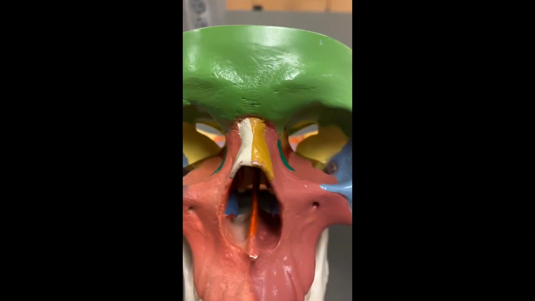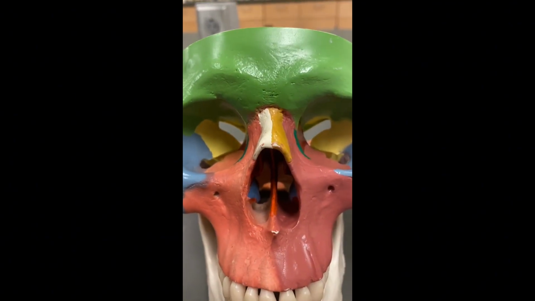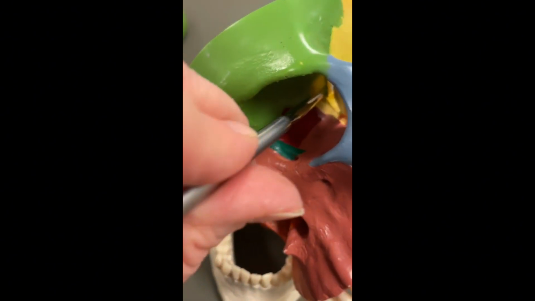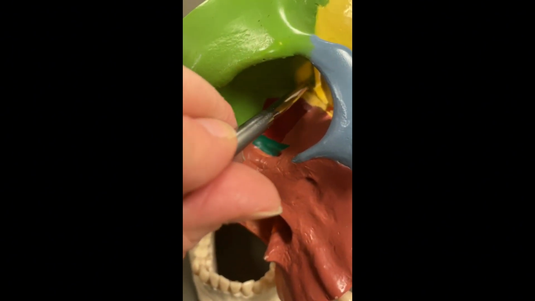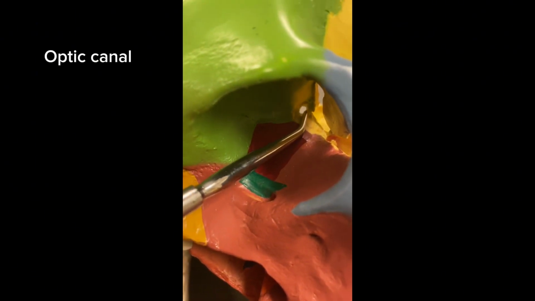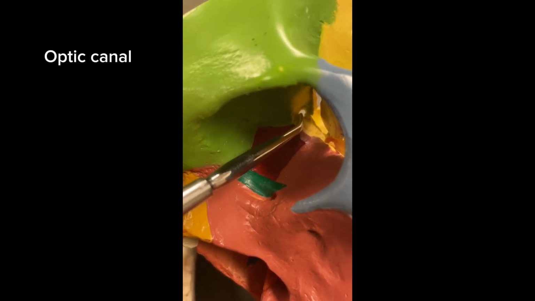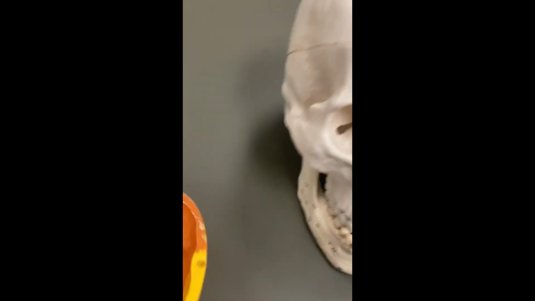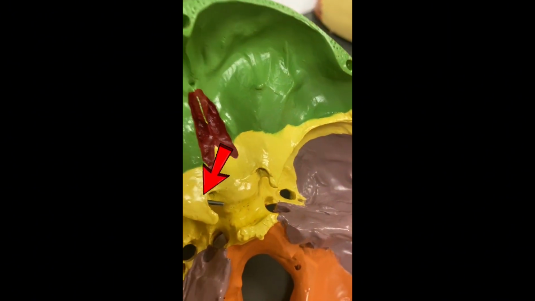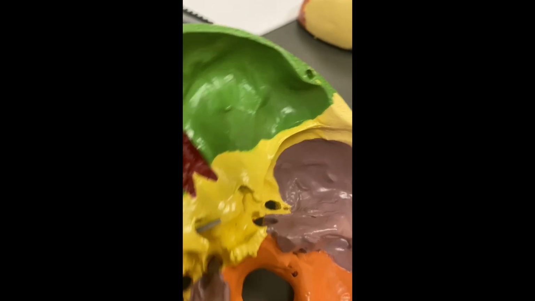All right, now we're going to go back to the outside, and we're going to look in the orbits of the eyes. So, some other structures of the sphenoid that you need to know. At the back of the eye, towards the medial aspect, you can see this hole. This is the optic canal, which is where the optic nerve would travel through. And we could actually look in the top of the skull as well, and you can see where my probe is coming out. That's the optic canal.